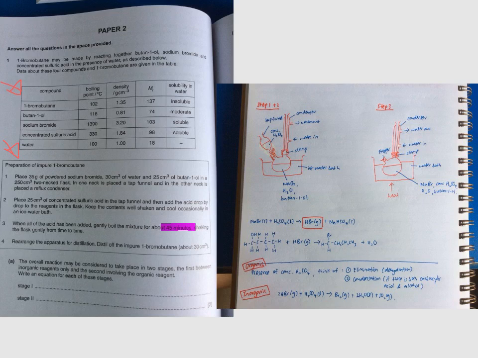While heating, like what I've mentioned earlier, this reaction is taking place, and the HBr gas that is produced inside your 2-neck flask, inside this flask, the butan-1-ol that is also inside the flask will then react with your HBr gas to produce your desired product. So this is your desired product.